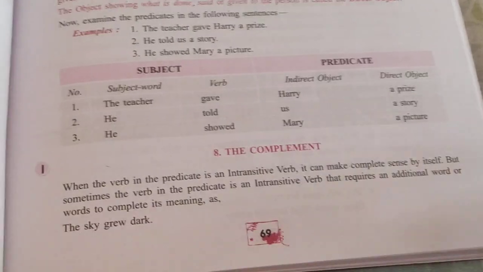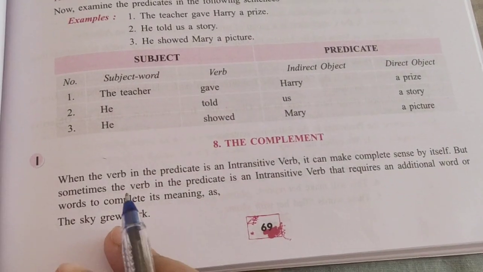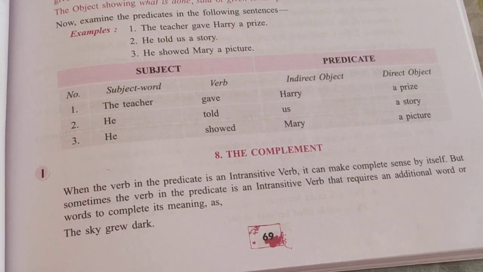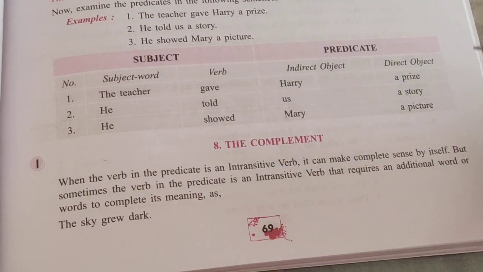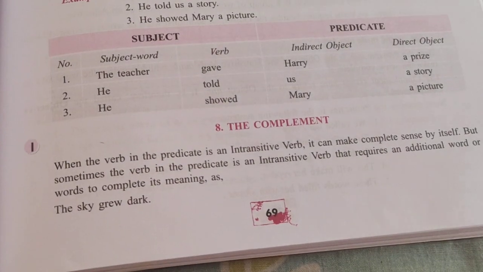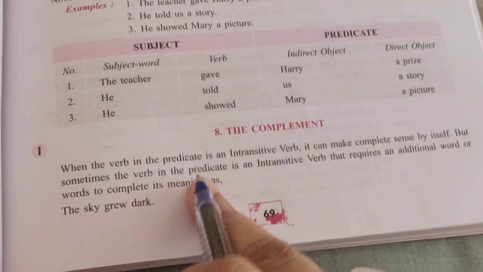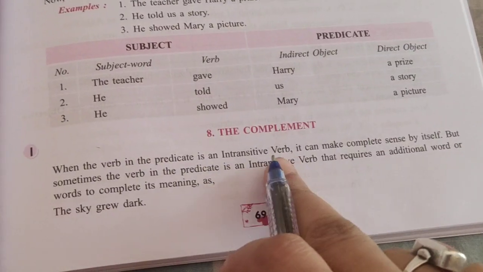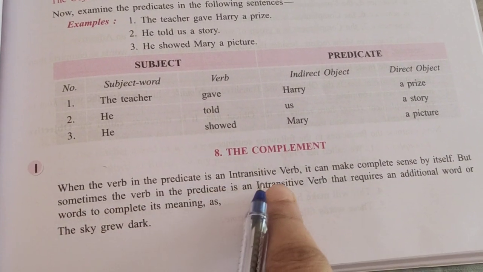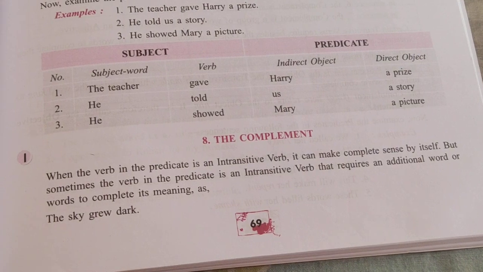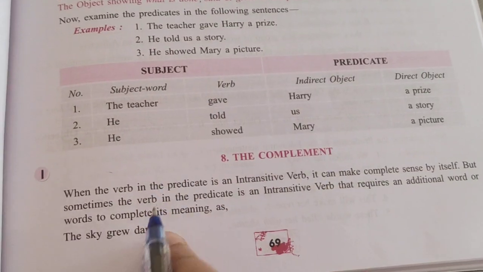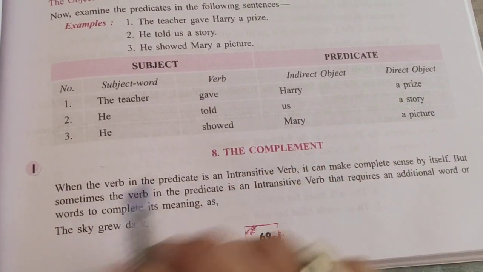Okay. Next, the complement. What is a complement? See here. When the verb in the predicate is an intransitive verb, intransitive means you are not getting an object directly. If you question the predicate and it requires an object to complete its sense, that means it is a transitive verb, right? And an intransitive verb is just the opposite of the transitive. It can make complete sense by itself. There is no need of any object, right?